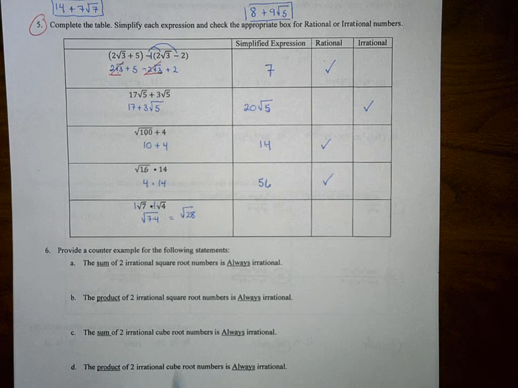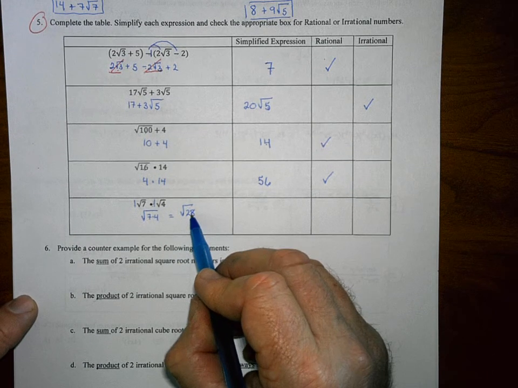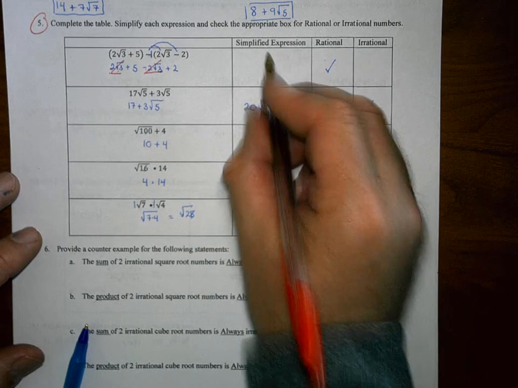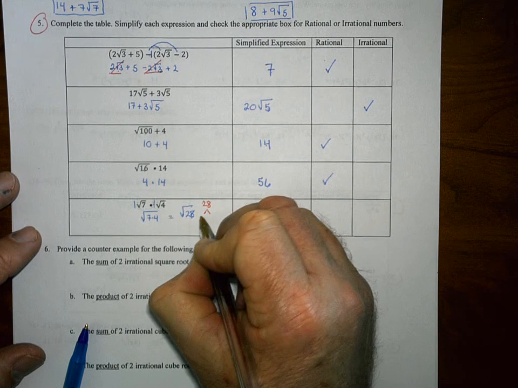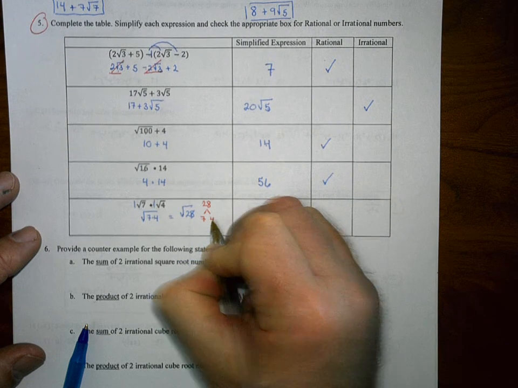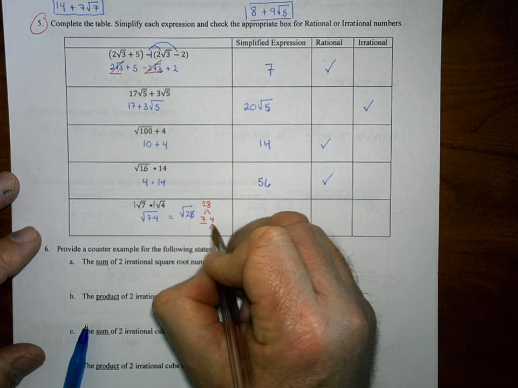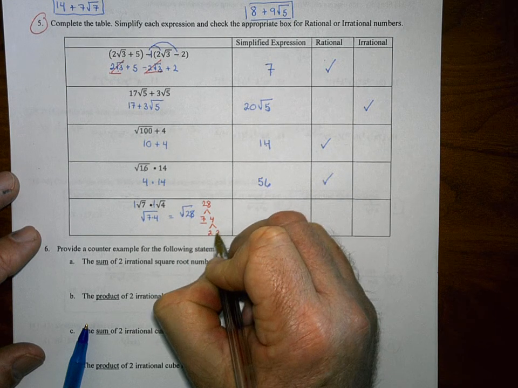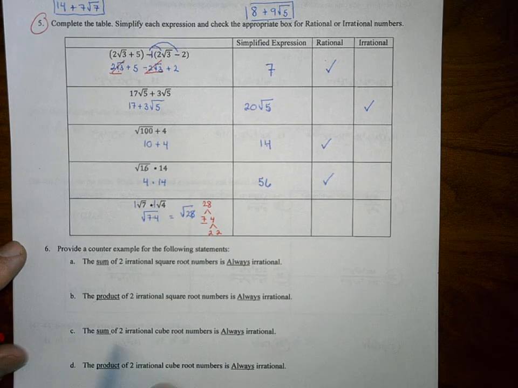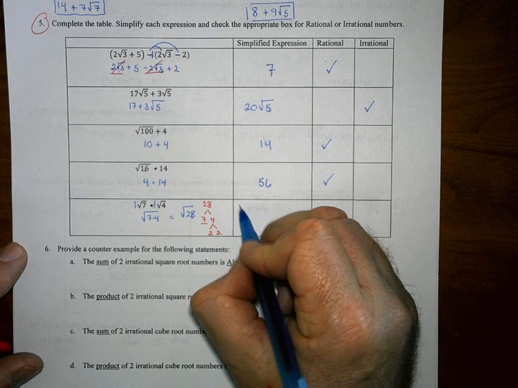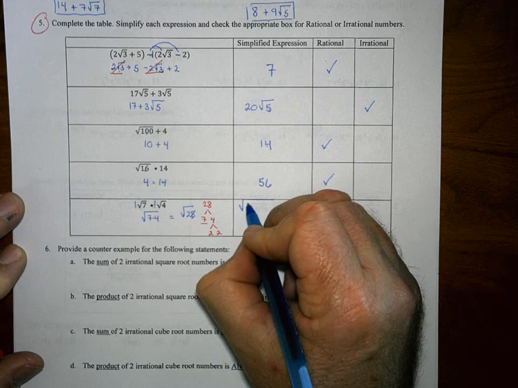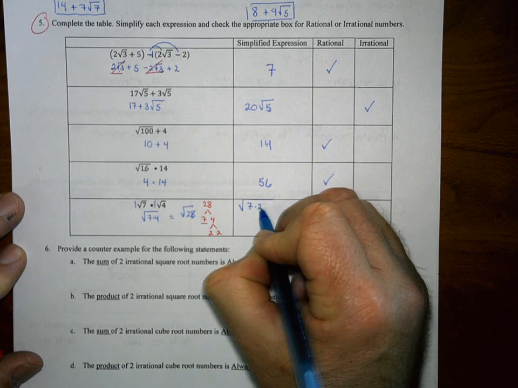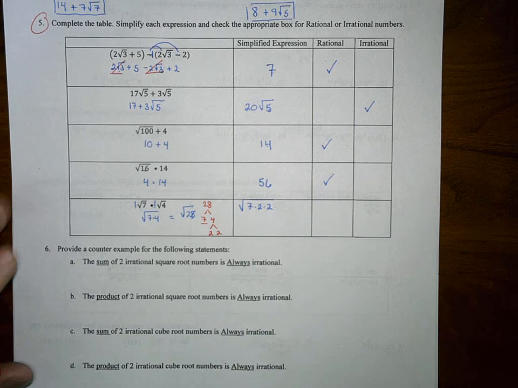Okay? Now, you want to see if you can simplify that, because we want a simplified expression. So we're going to take the 28, the radicand, and we're going to factor it down into 7 times 4, and then 4 is going to factor down into 2 times 2. So that means when I take my square root of 28, and if I wrote it in its prime factored form, it becomes 7 times 2 times 2.